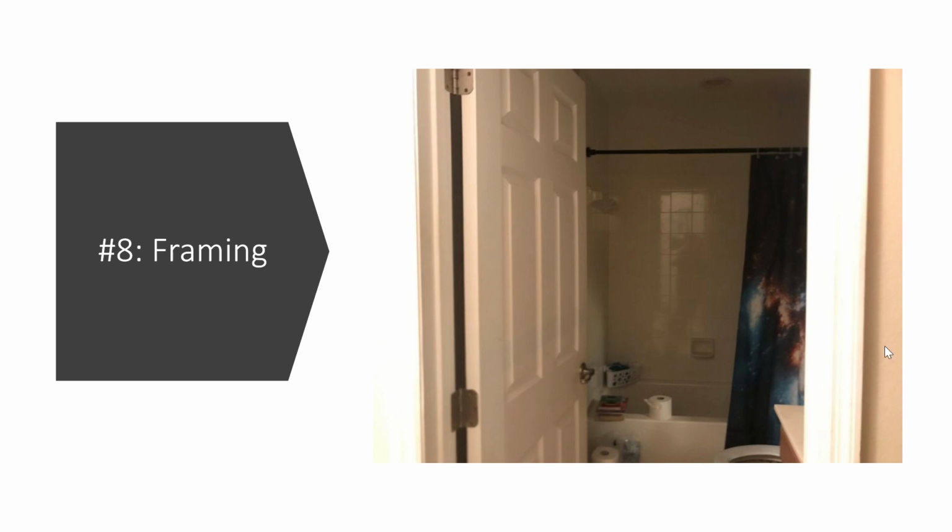Framing! It was just my back room, and I guess the frame is the doorway, the literal door frame.